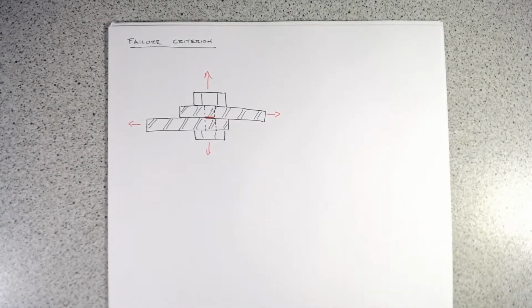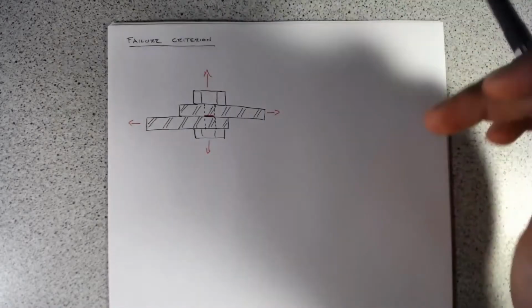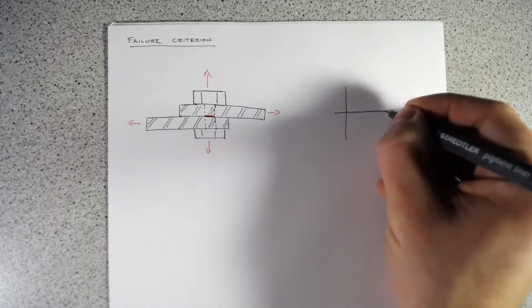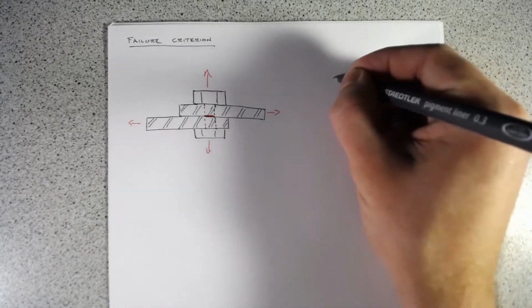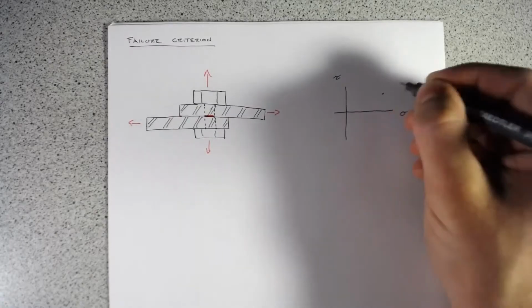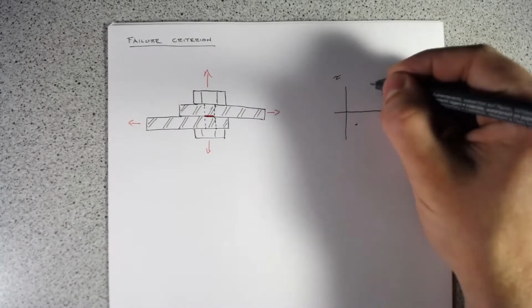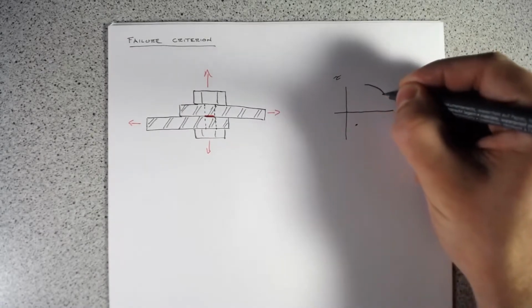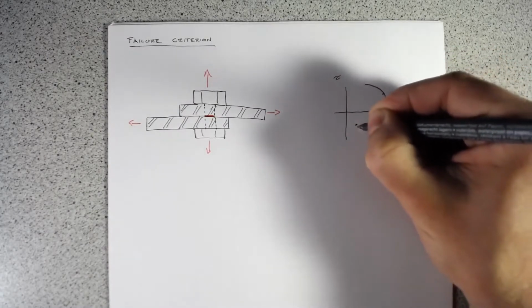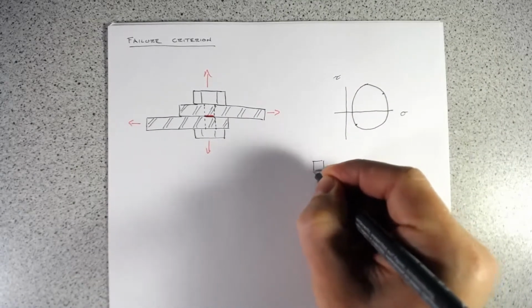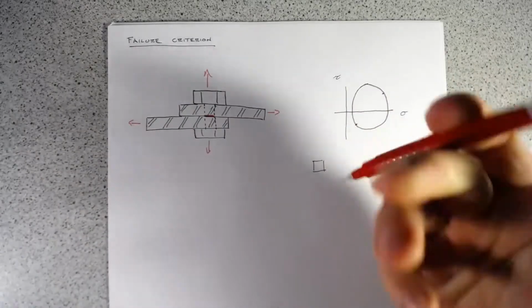What we do is we use Mohr's circle, because if you remember, we can take a plot here in our sigma and tau space. We can take a given stress state, and we can then transform that stress state. So we'll do a little tiny drawing over here.